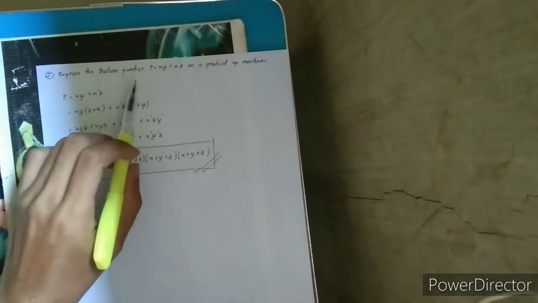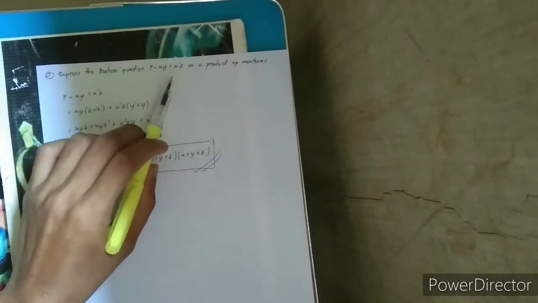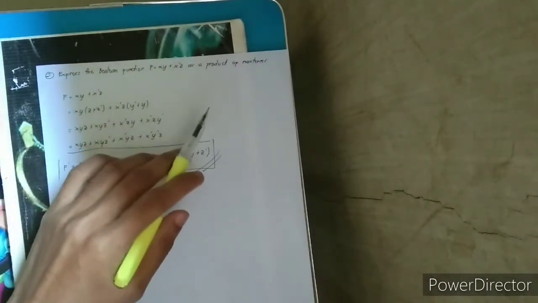Let's proceed to our problem number 2. Express the Boolean function f equals xy plus x prime z as a product of max terms.